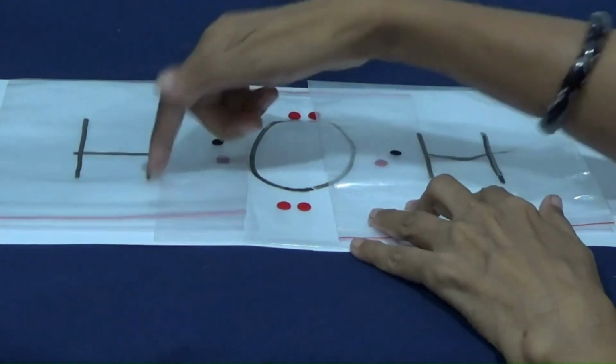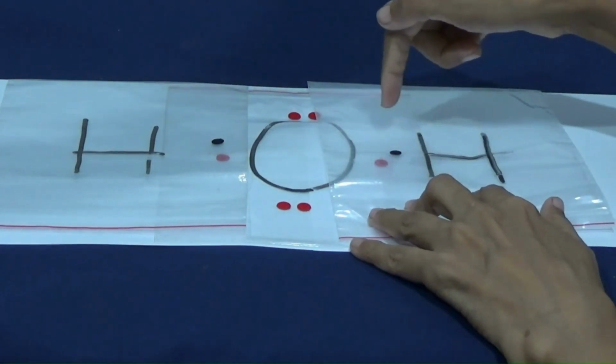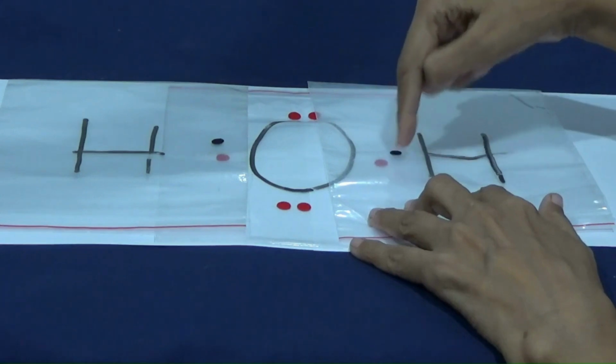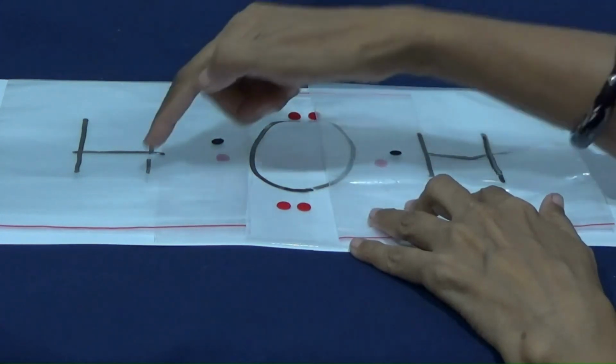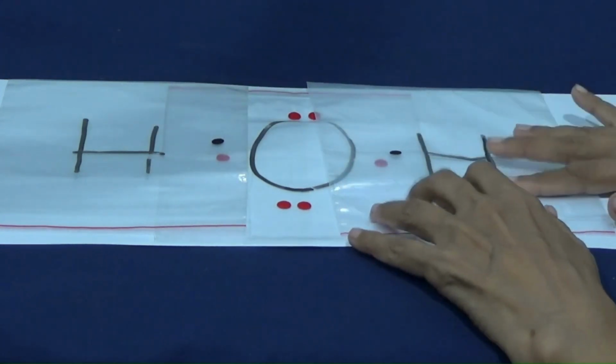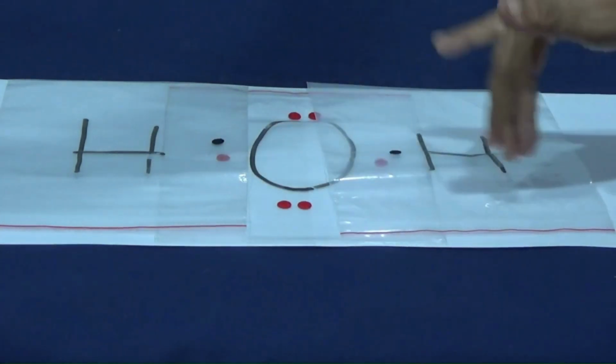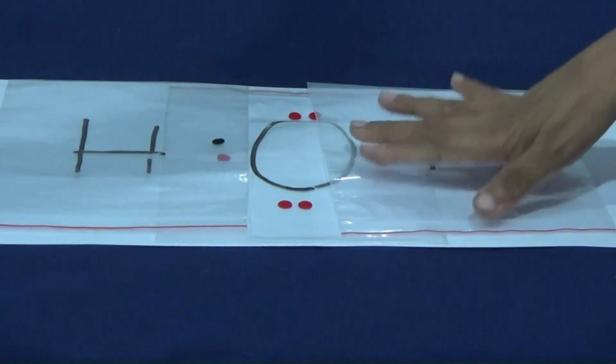So both hydrogens have their outer orbit overlapping with oxygen. Both of them contribute 1 electron each, and oxygen also contributes 2 electrons. So the need for hydrogen as well as oxygen is complete. Oxygen gets 8, hydrogen gets 2 each, and this is H2O, which is a very stable and strong molecule made by covalent bonding.